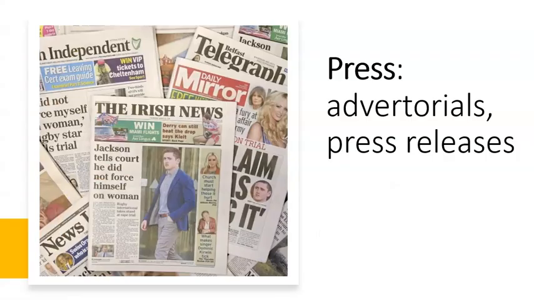In the press, advertorials. Of course, there's normal adverts, and advertorials, adverts that seem almost like they are an information article. And here we would put our press releases, also a written press release.